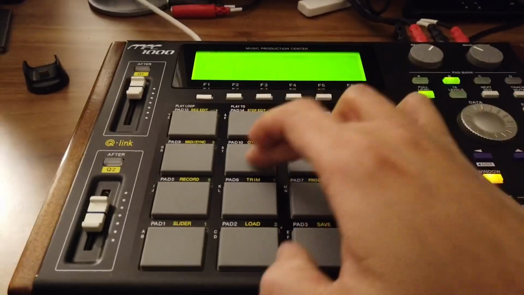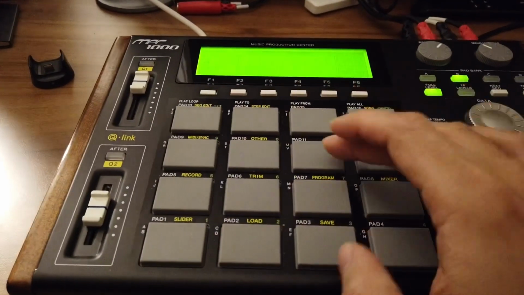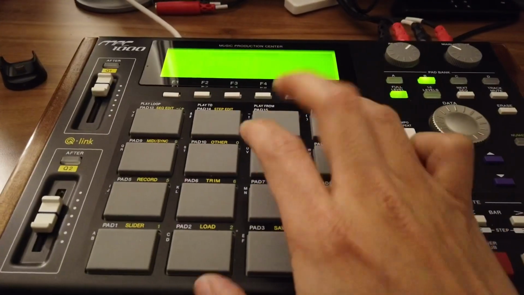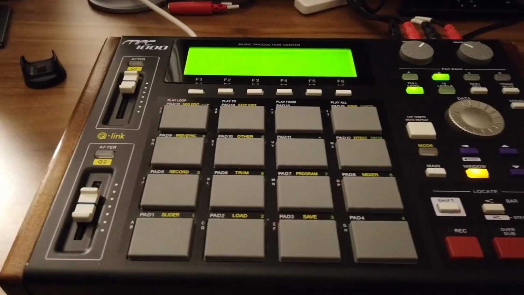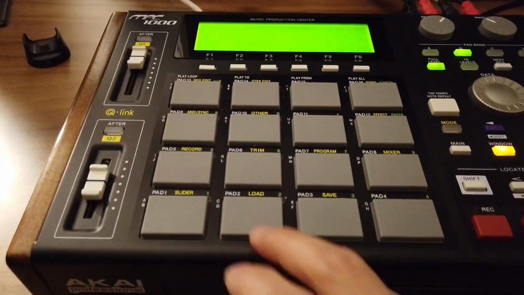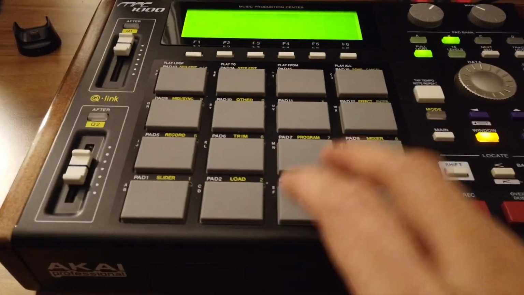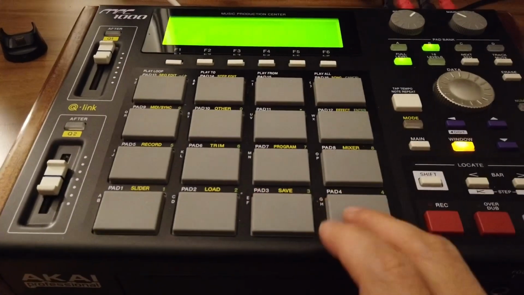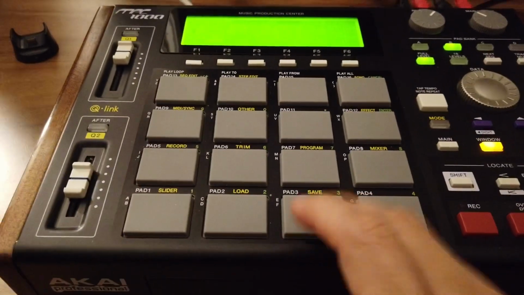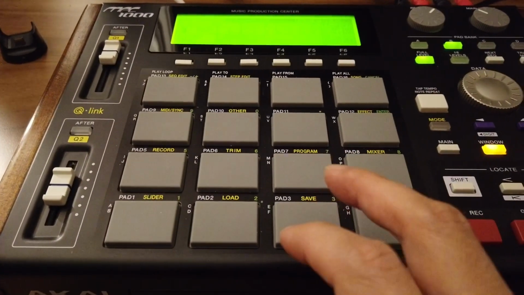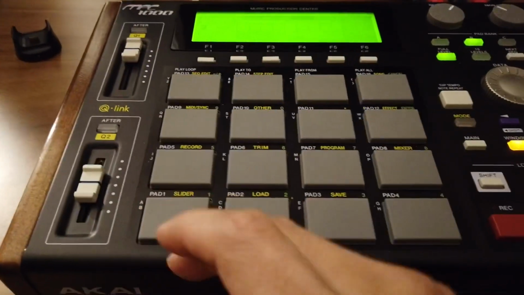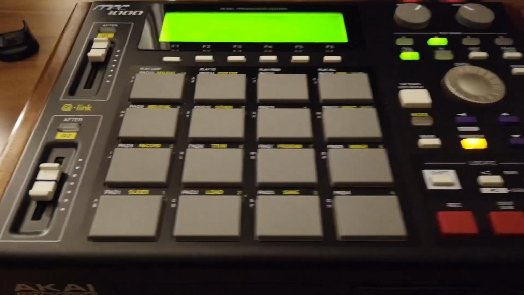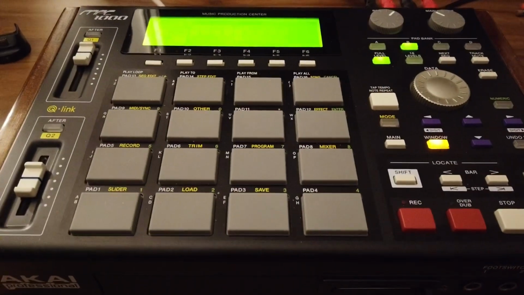So you have the hi-hats, you have the snares, you have the kick sounds, kick drums, and then you have the cowbell, and then some claps, yeah, all those kinds of drum sounds.